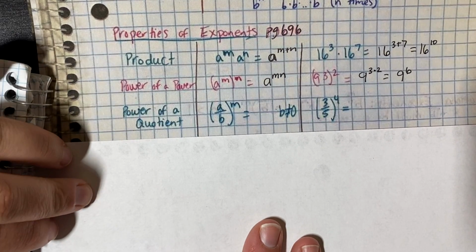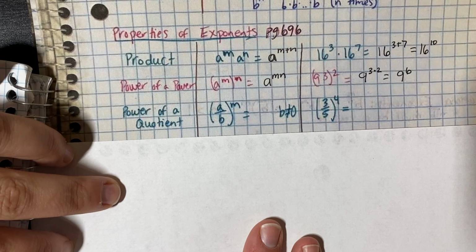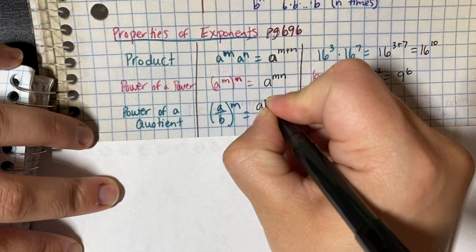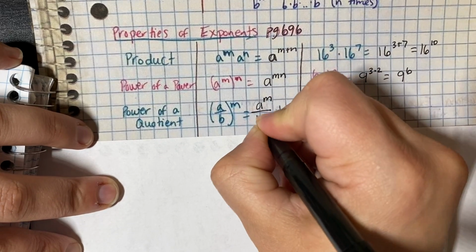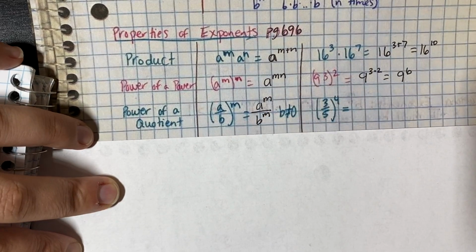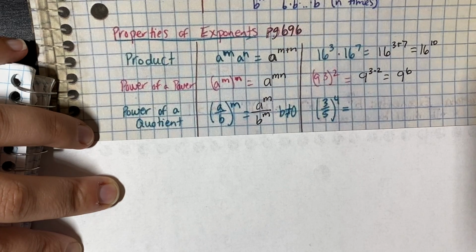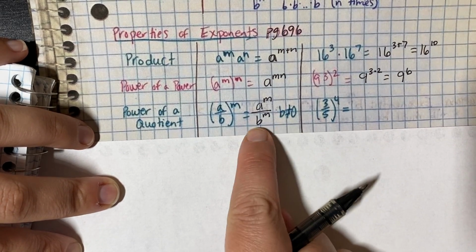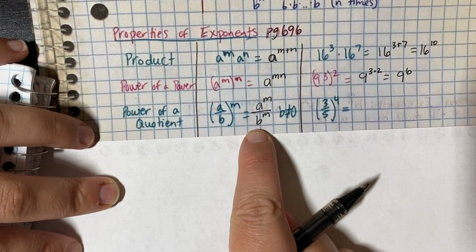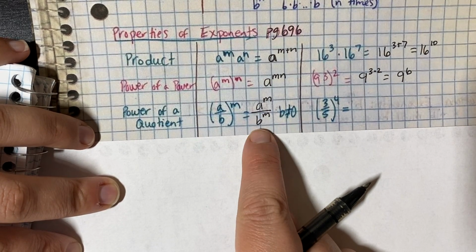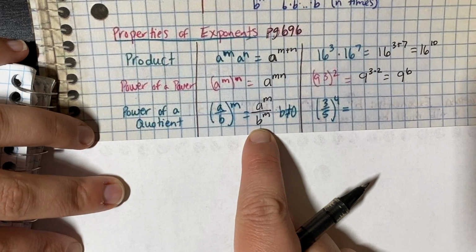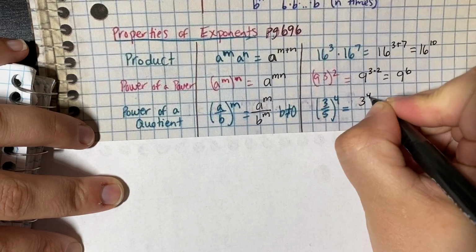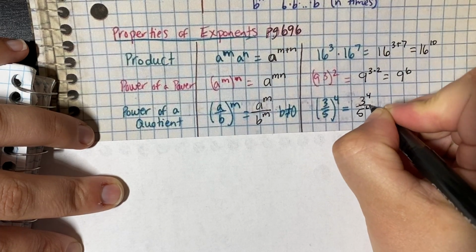Power of a quotient. So when you have a division to a power, it is the same as having a to the m over b to the m. So that distributes to both of those pieces. Your b, your bottom number, cannot equal 0, because then we would have an impossible fraction there. So on this problem, we would have 3 to the 4th over 5 to the 4th.